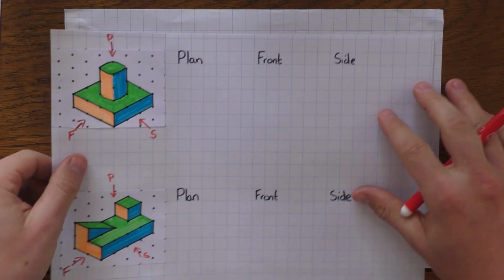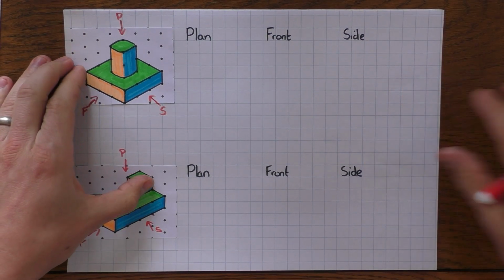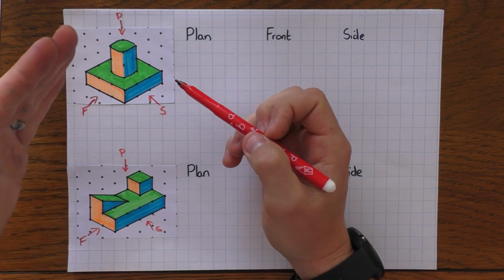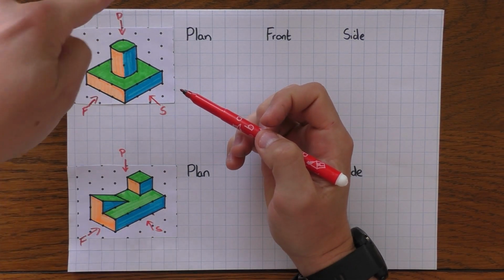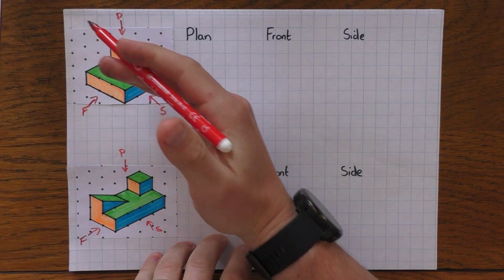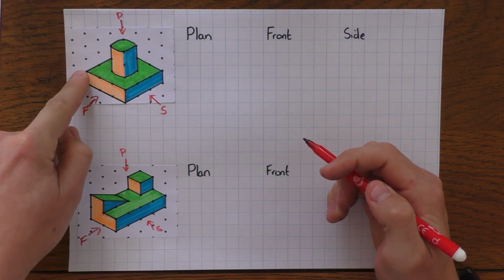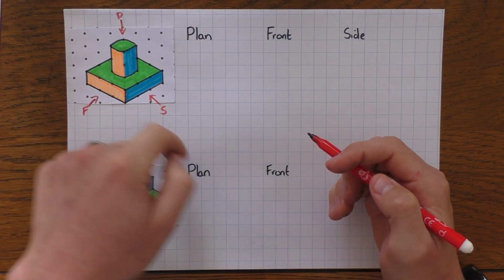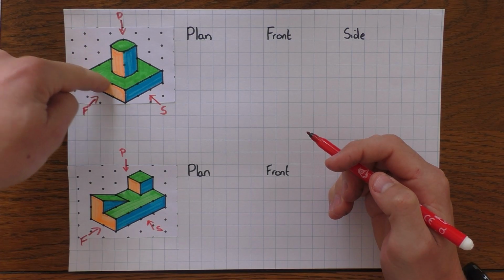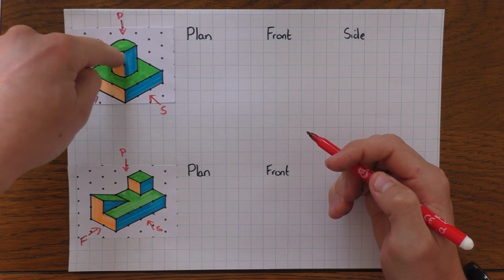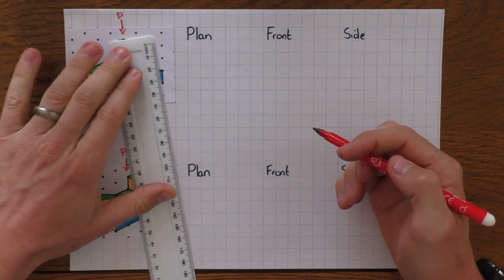Okay, so again, here's my diagrams. I've already shaded them in, exactly the same colours. Orange is the front view, green is the plan view, and blue is the side view. So again, this is going to help me. Plan is the first one, so what's green? Well, I've got a 3 by 3 square, and then this circle in the middle.